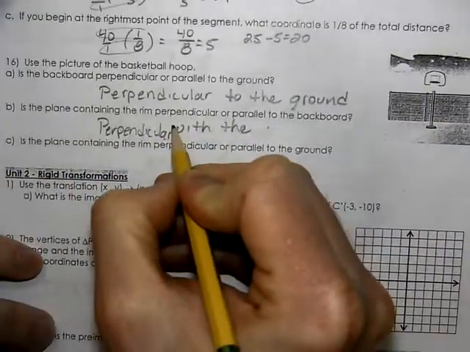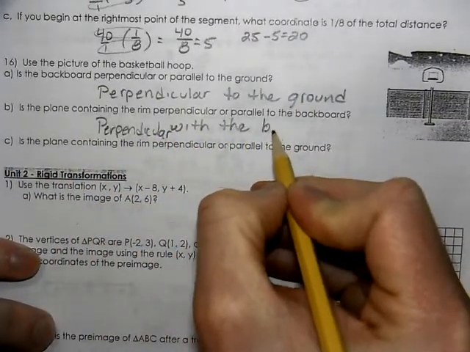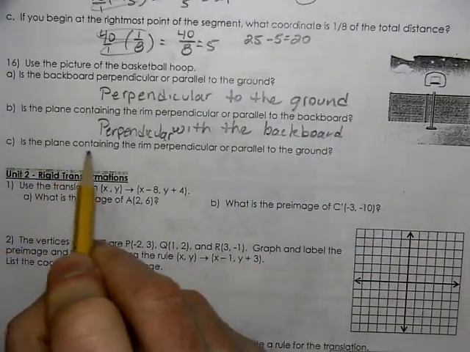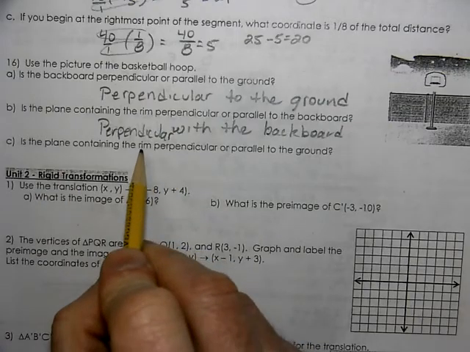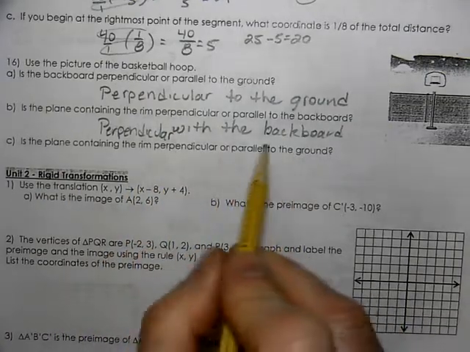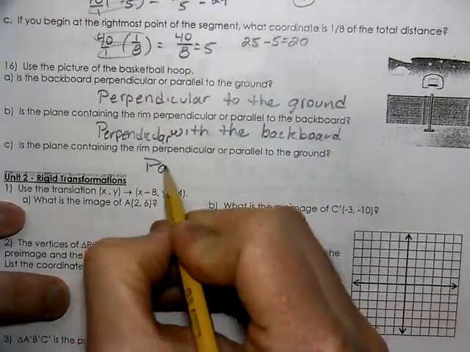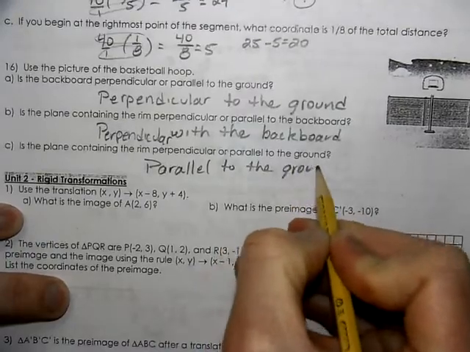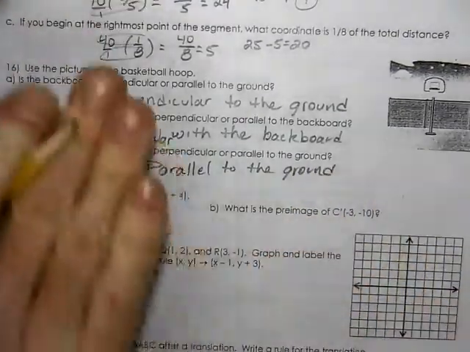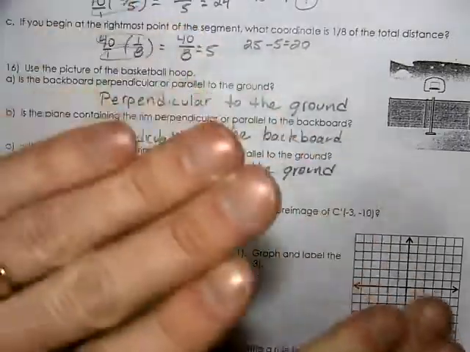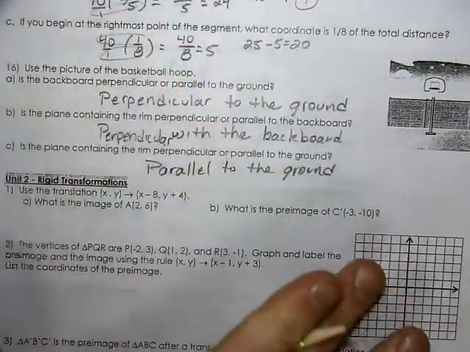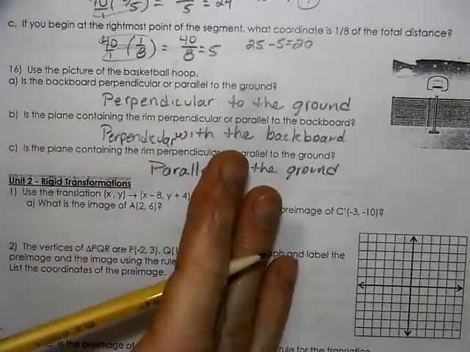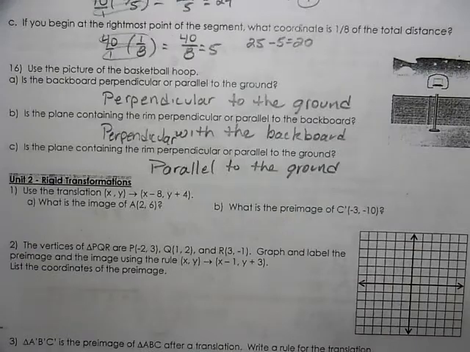So it's important to read the question, perpendicular with the backboard. Last question, is the plane containing the rim perpendicular or parallel to the ground? Here it is. It is parallel to the ground because they're both running at the same direction. The rim is a circle, the ball falls through, and the ground, it comes and bounces on it. That's Unit 1.